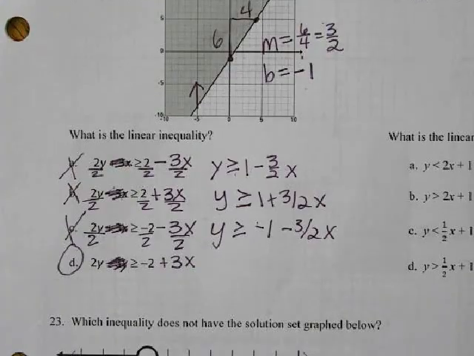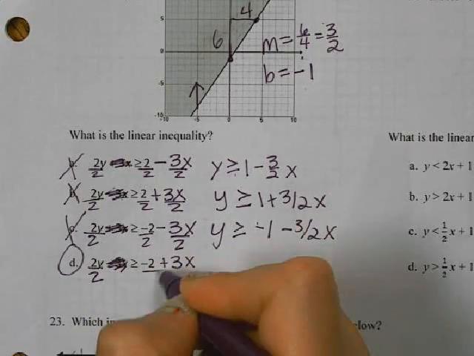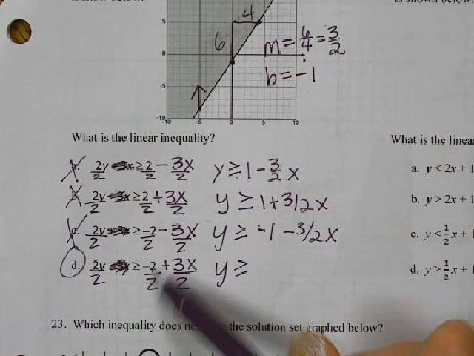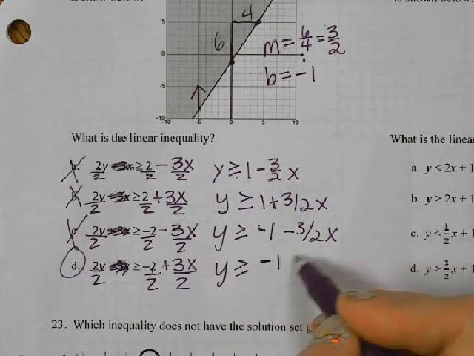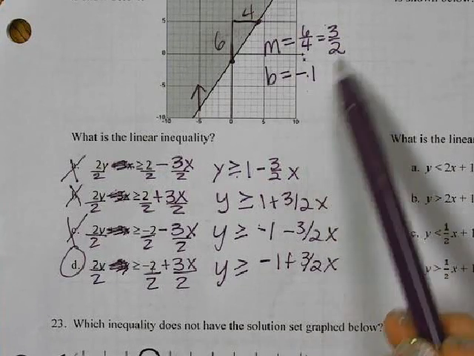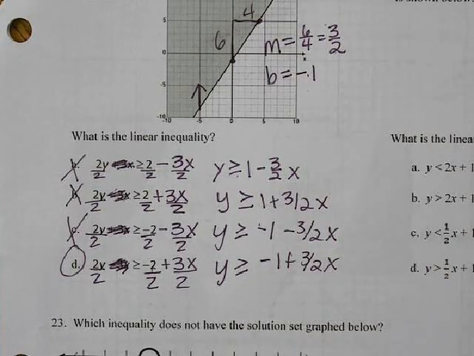D has to be my answer, but I want to check and make sure I didn't make a calculation error. So I'm going to divide by 2 on all parts. Y is greater than or equal to negative 1 and positive 3 halves x. So that ended up being correct.